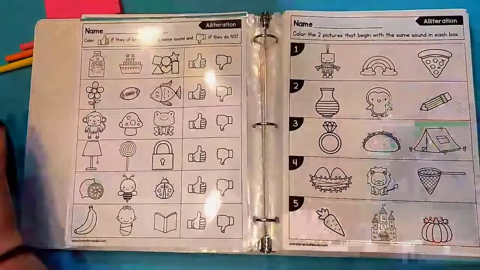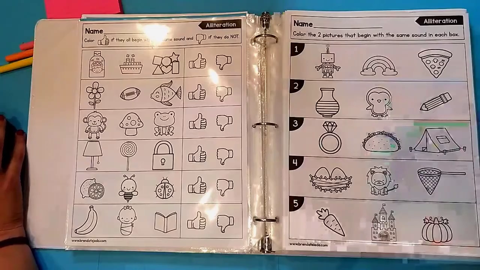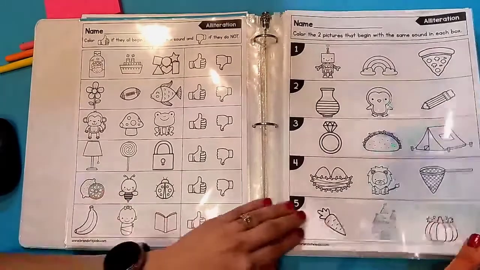I'm looking if there's any questions. Let me just check over here. Okay, looks like I don't have any questions right now, so I'll keep going.